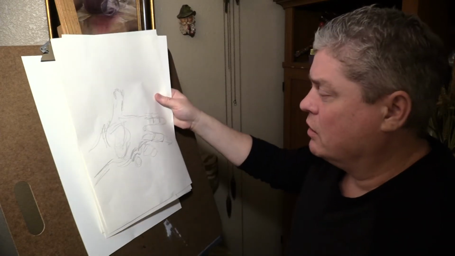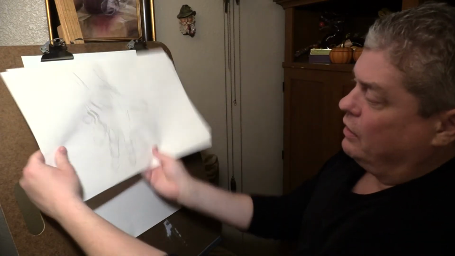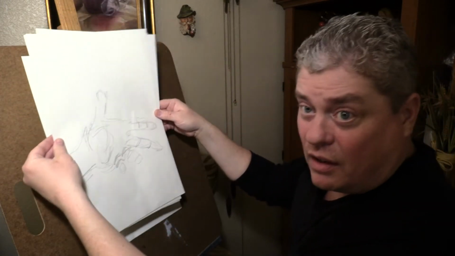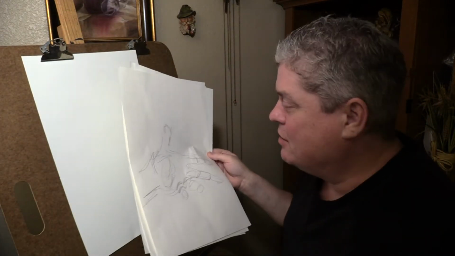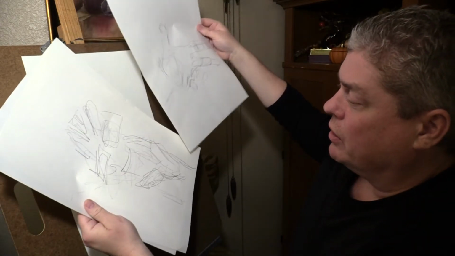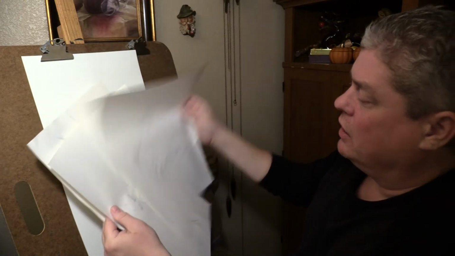I also have to consider, is it going to be pointing down? Is it going to be pointing up? Is it going to be pointing to the side? See, a lot of decisions to make. So it's the direction that your subject is going. Okay. So, what did I do?